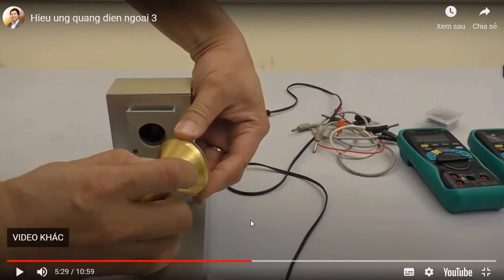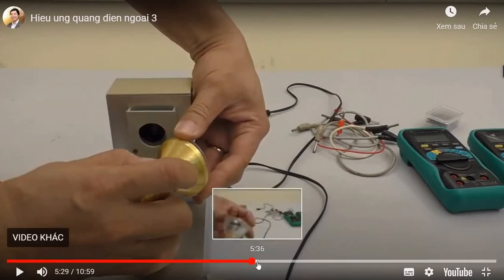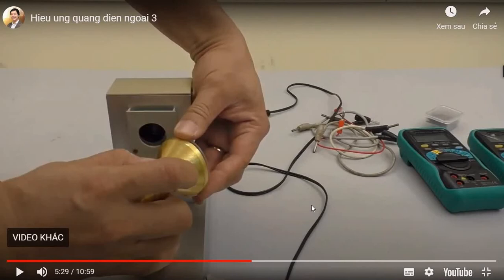Okay. But here we have a light bulb here. And it doesn't have 220 volt. Nó không có 220 volt. This is, we know, a standard voltage and the standard power.